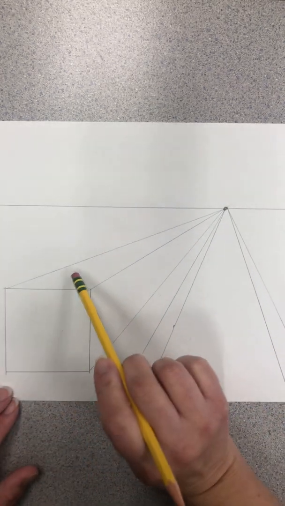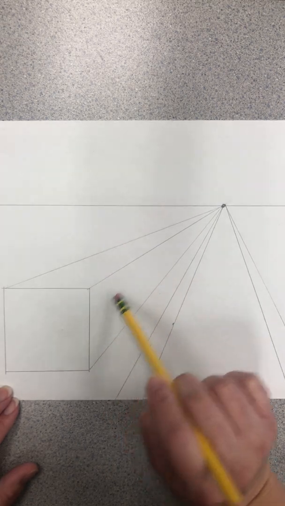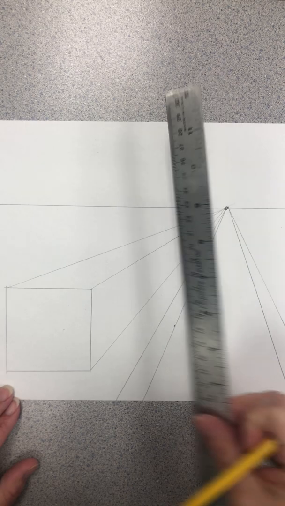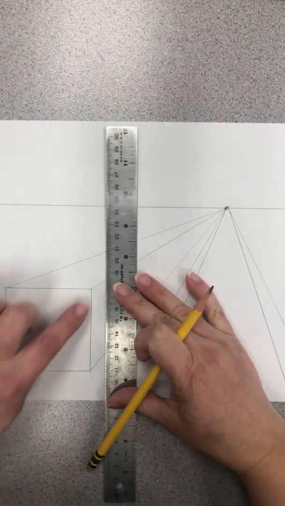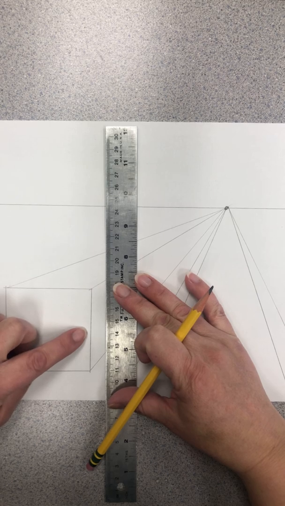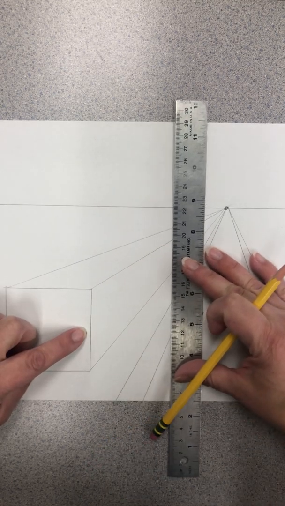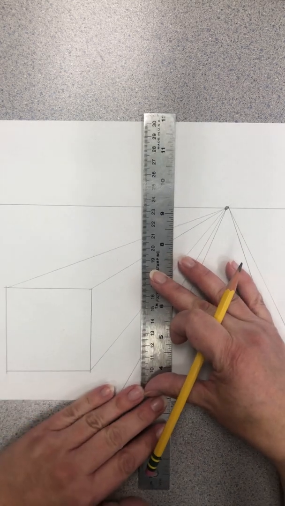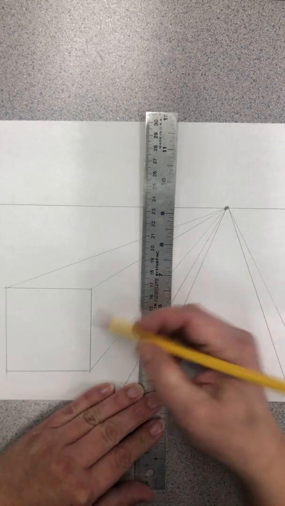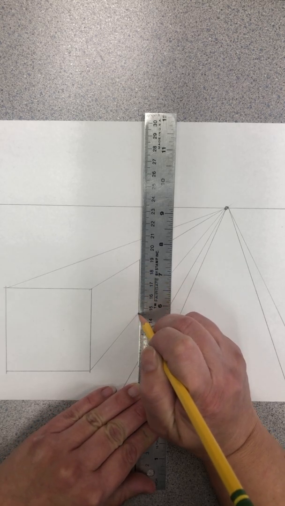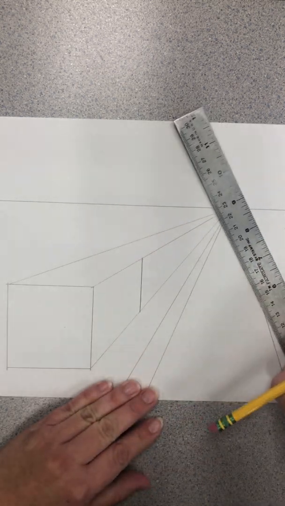Now you'll have a plane up here and a plane over here. So this is going to be the side and the top. So I'm going to do the side first. And the thing is, you want this line and this line to be parallel. So the farther you stretch it, the farther away it is, the larger the building. So I'm going to have mine about here, my ruler and my line are parallel, and I'm just going to draw a line within that plane, okay?